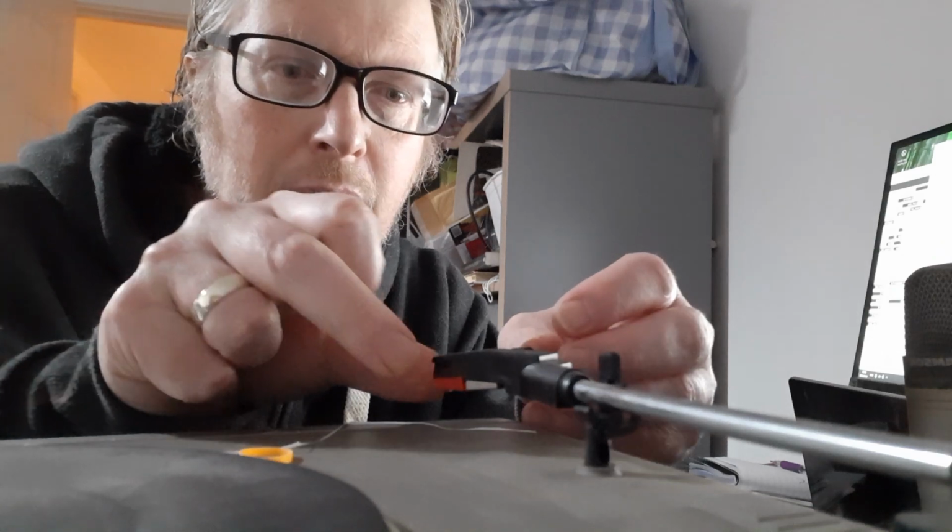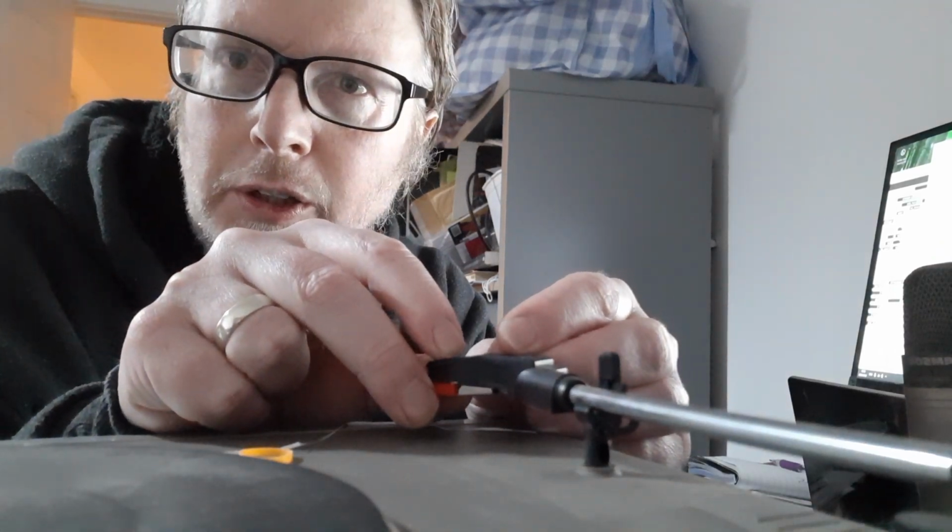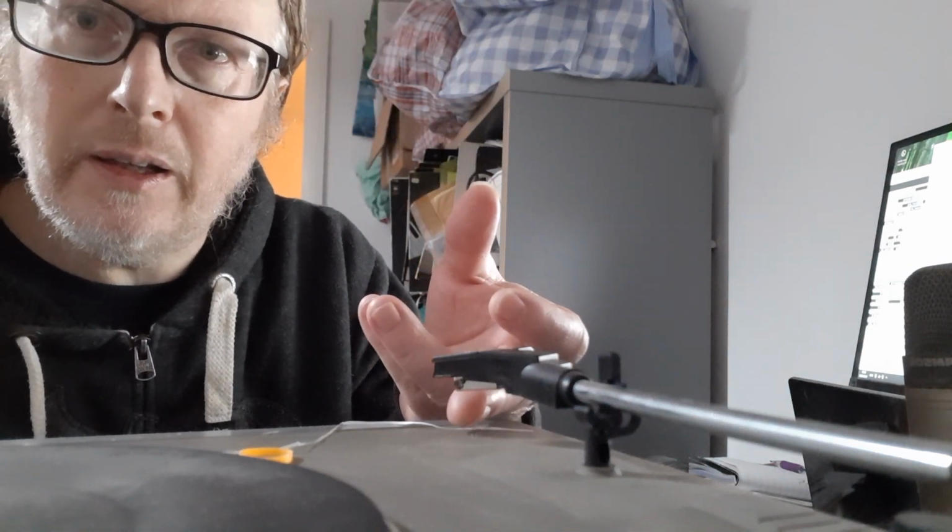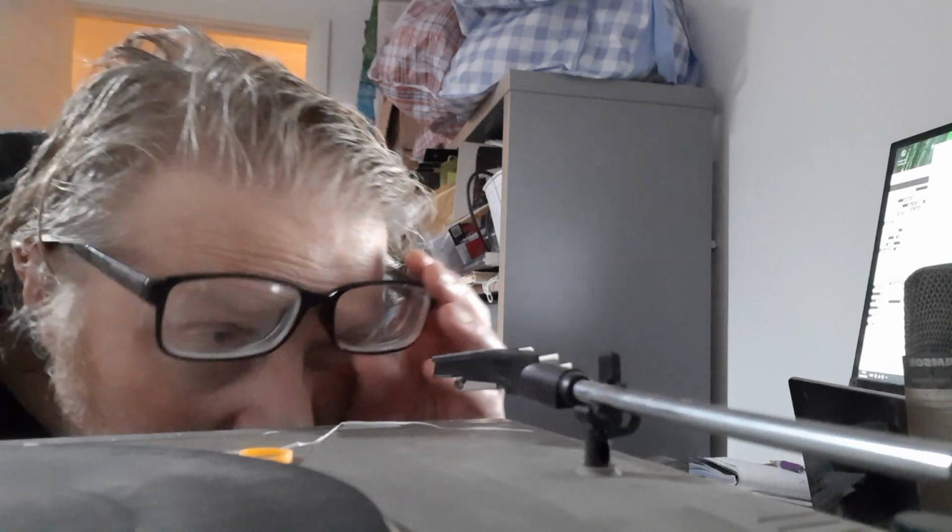Initially I thought, okay, I need to take off the stylus and the cartridge, and maybe see if I can put objects in through a little hole down there.